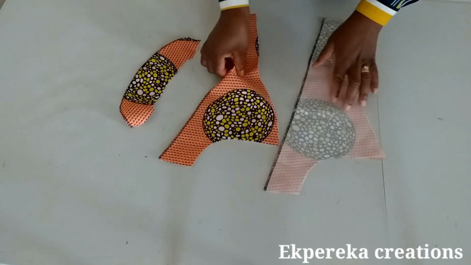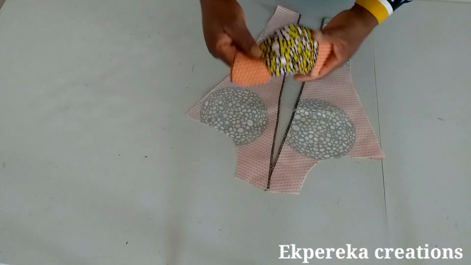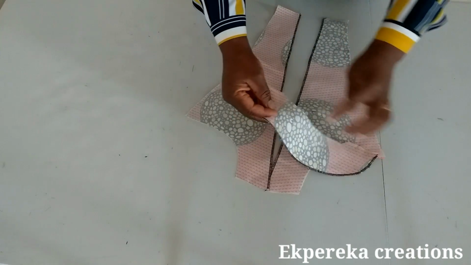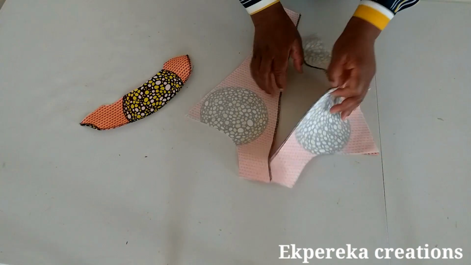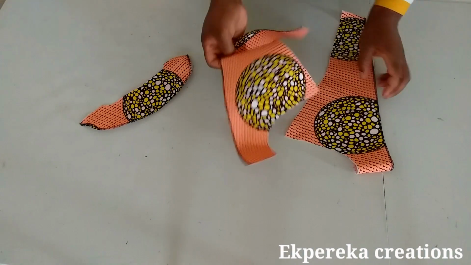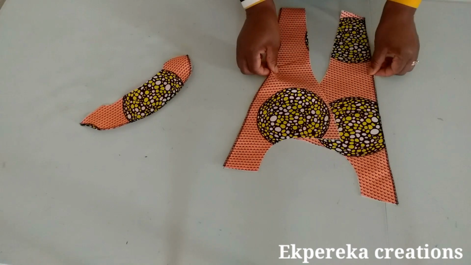I have lightweight interfacing on it. I also overlock the edge. This is for the back. I have lightweight interfacing on it. I also overlock it. Now I'm going to join them together, right side together.